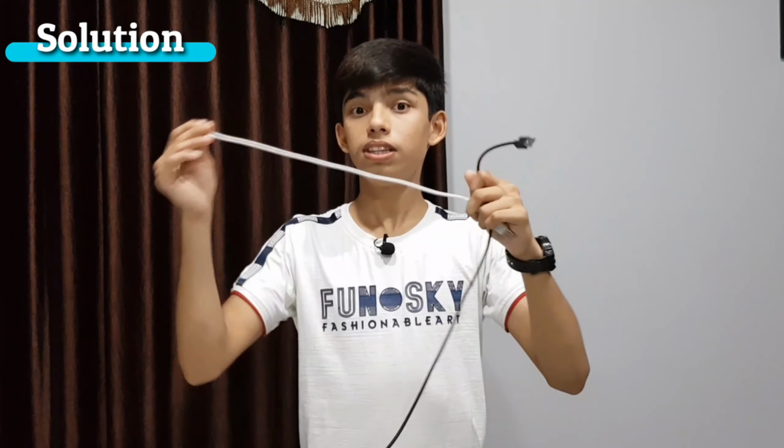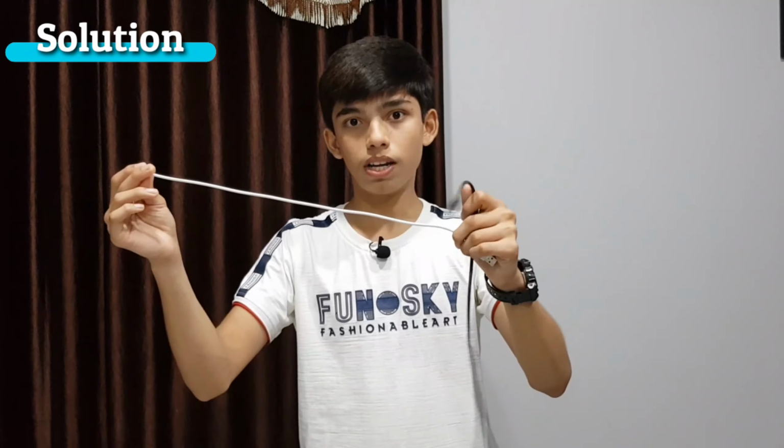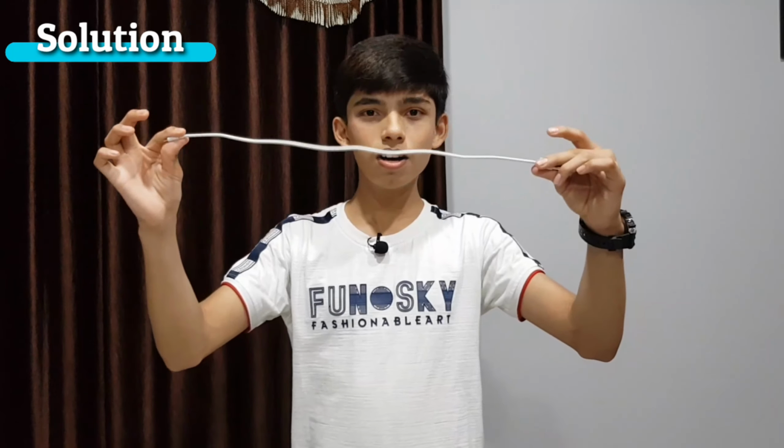So here we have a very clear answer, that this will provide more resistance compared to this one, right? So this one is a better option if you want to charge your mobile phone, because this will provide less resistance because it is shorter compared to this one. So our winner, or the correct answer for this question, is the wire or the USB with small length.